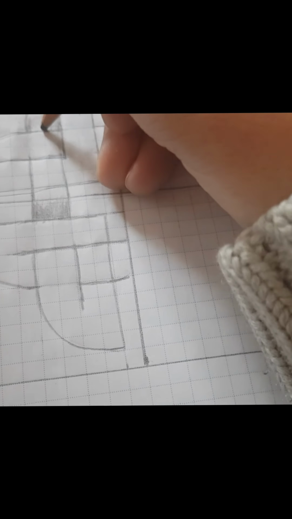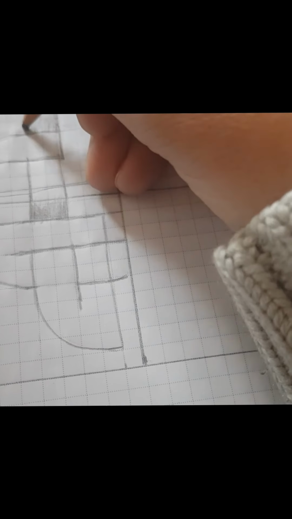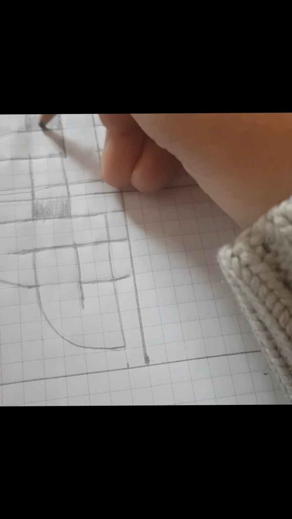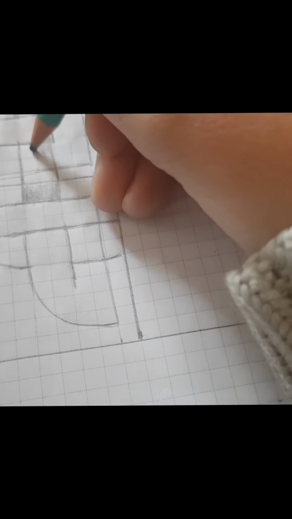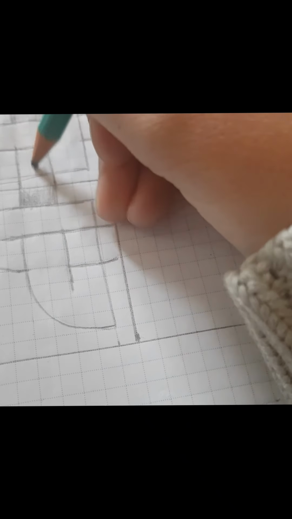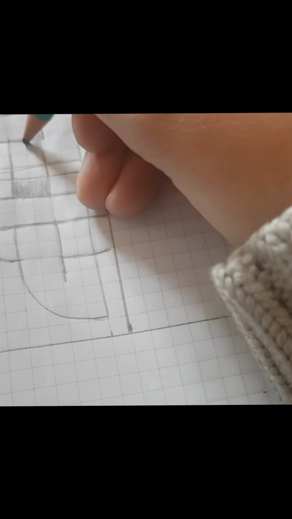I have to tell you guys, it is really difficult to draw while looking through a telephone. But I suggest you try it. Yeah, I'll work on that a little bit. Oh, now I'm going to be upside down.